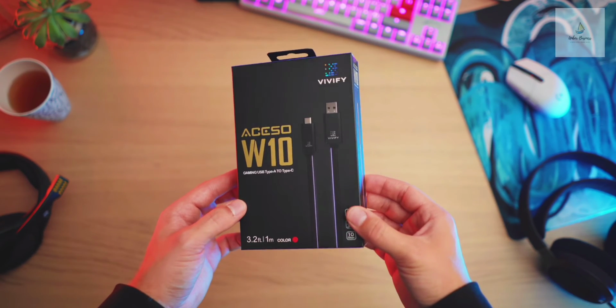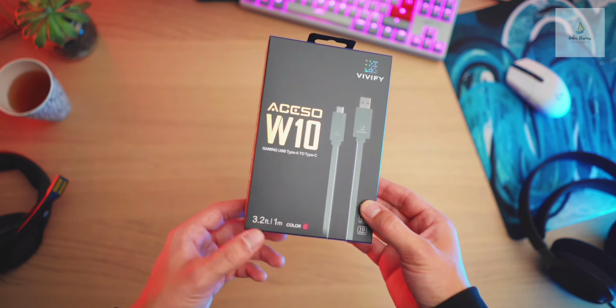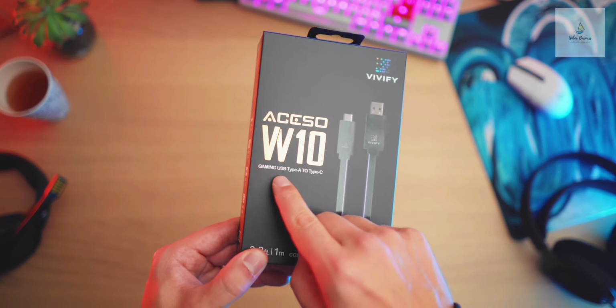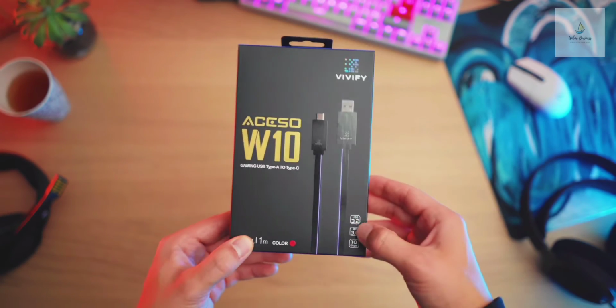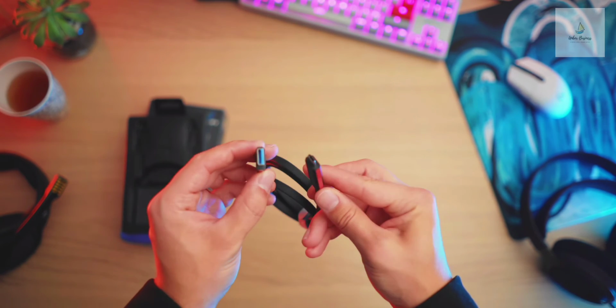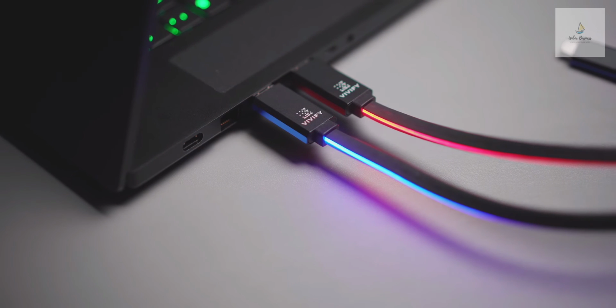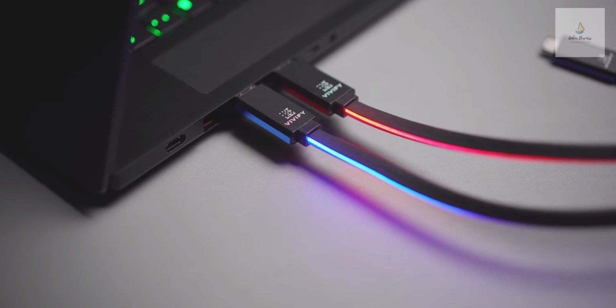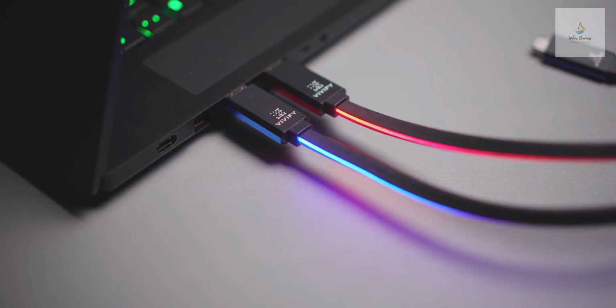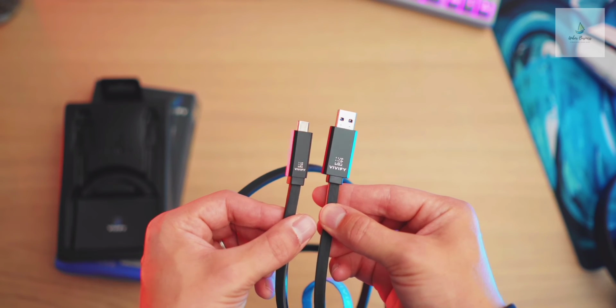And lastly, speaking of pointless gaming things, we have another cable from Vivify. This is W10 gaming USB-C to USB-A illuminated cable. It follows in the footsteps of that HDMI cable where the illumination is only on the one side. It's pretty even and pretty bright and uniform throughout, but it's not RGB. You have to choose the different color variation when you order the cable.